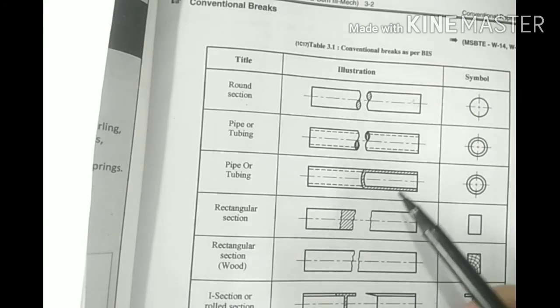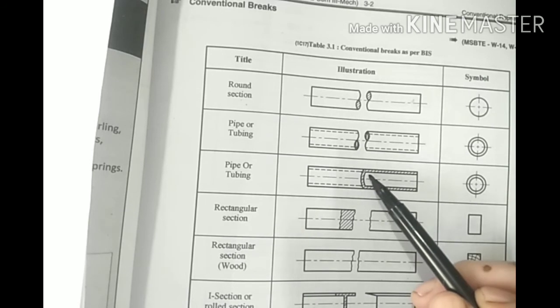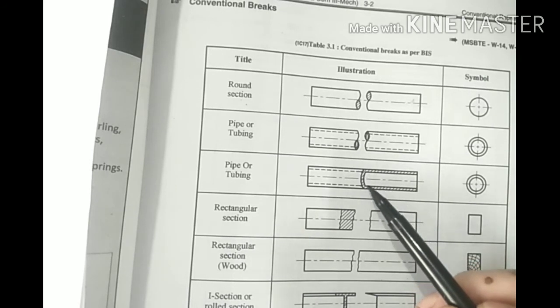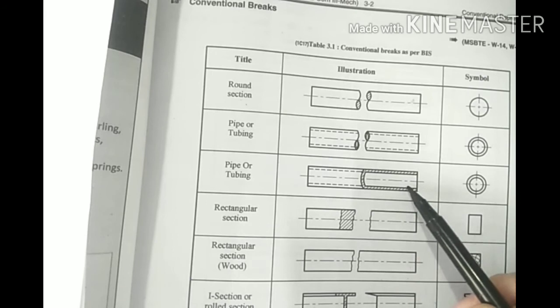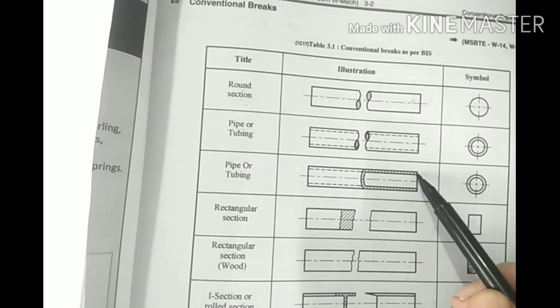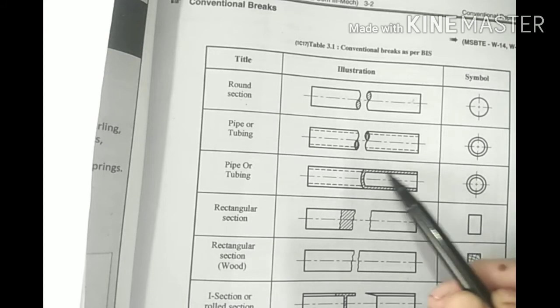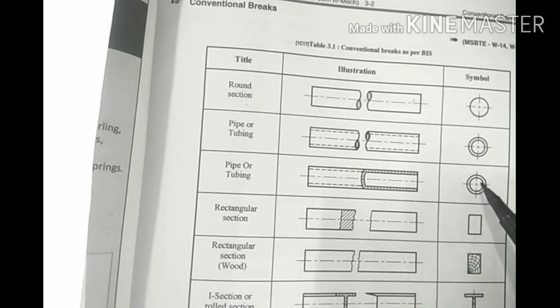Okay, you can give the illustrations of pipe or tubing like this also. So this upper diameter and this lower diameter, maximum diameter and this lower diameter section is to be provided, and this pipe or tube, the symbol is 2 circle.